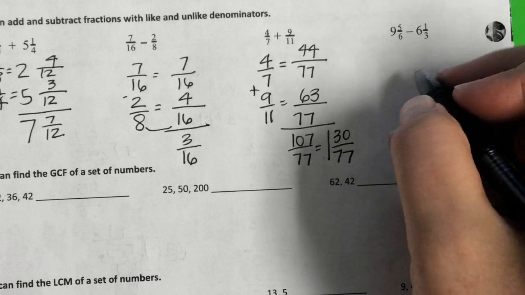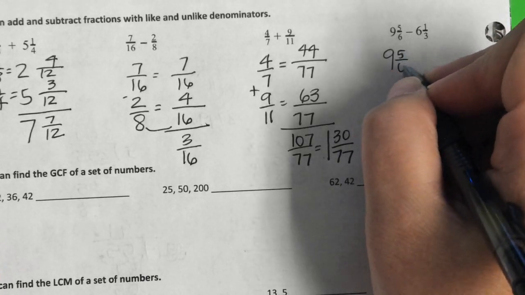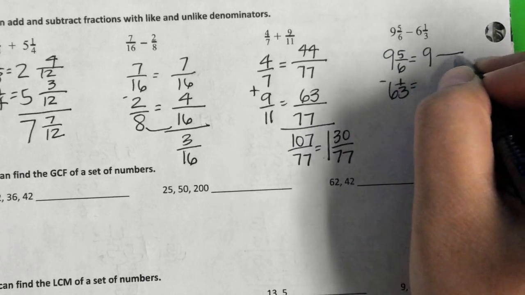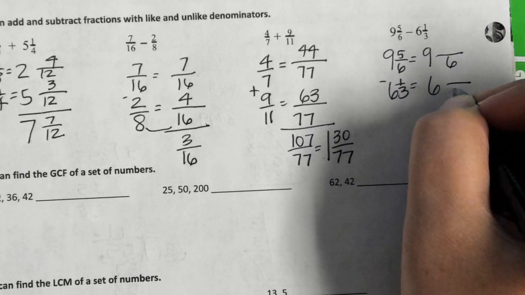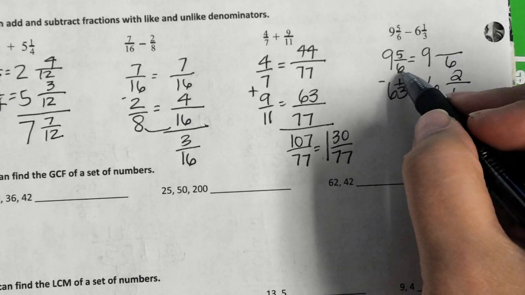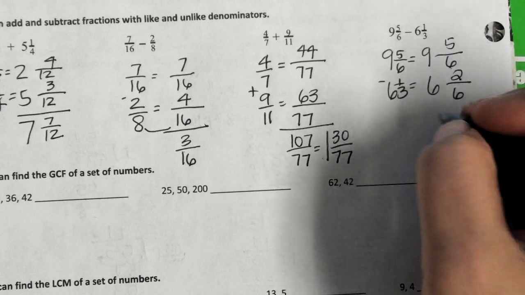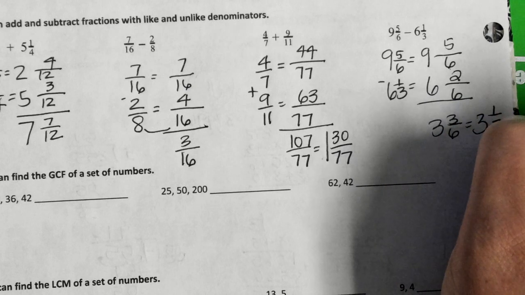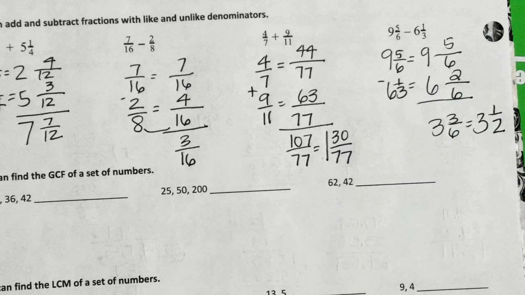Okay, let's look at the last one. 9 and 5/6 minus 6 and 1/3. What's my new denominator? 6. Very good. 3 times 2 gives me 6, so that becomes 2. 6 stays the same. Now I can subtract, and I can simplify this to 3 and 1/2, because 3 over 6 is the same as 1/2. All right, are there any questions on those?